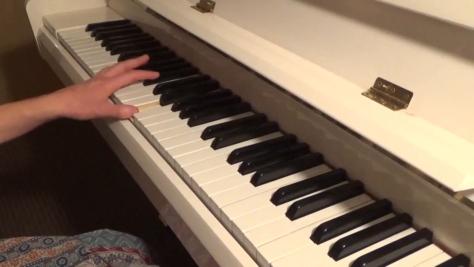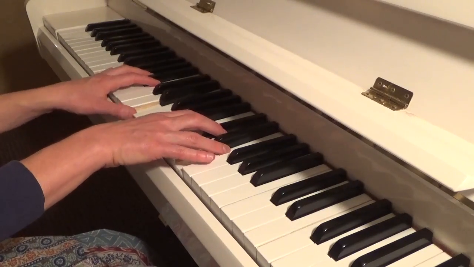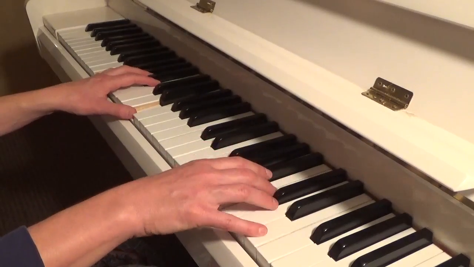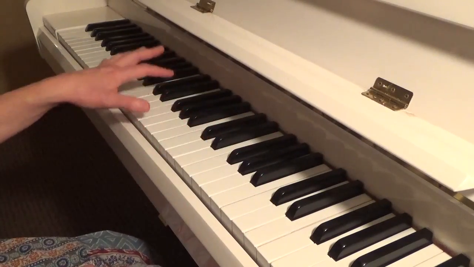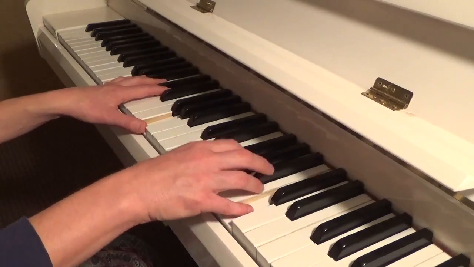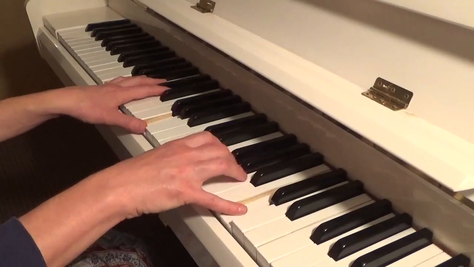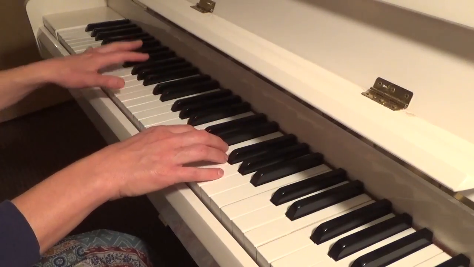As long as the third of the chord is your lowest sounding note, we can call it first inversion. As long as the fifth is the lowest sounding pitch, it is second inversion. And back to root position.